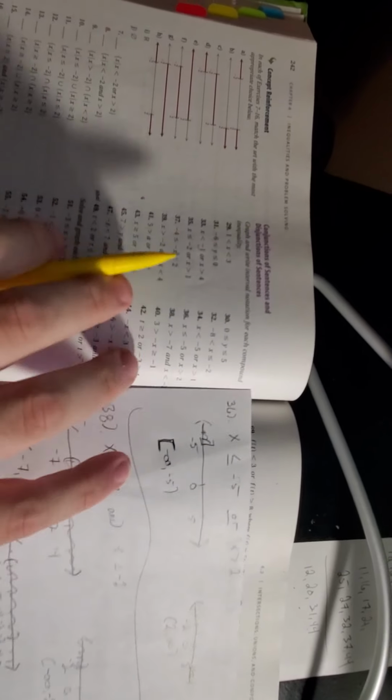For my first graph, since x is less than or equal to -5, we're going to put a bracket where -5 is and shade to the left toward infinity. For interval notation, it would be the bracket sign stating less than or equal to, and that would be negative infinity. So any number from negative infinity all the way to -5 is going to be part of that problem.